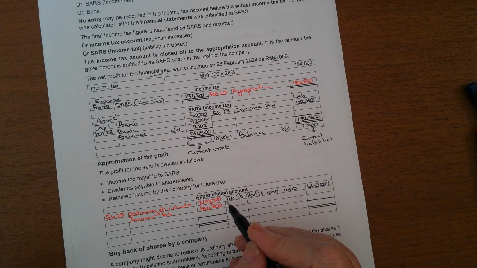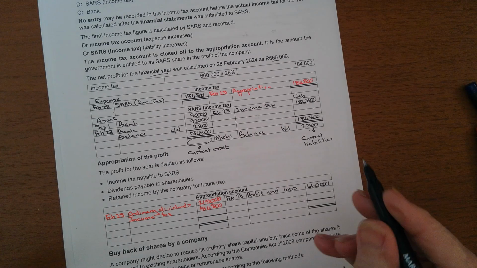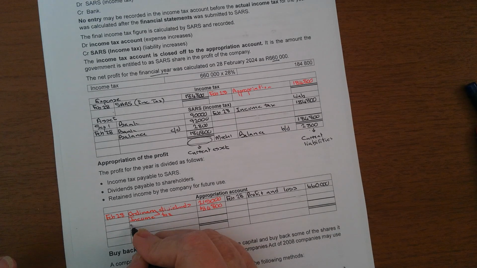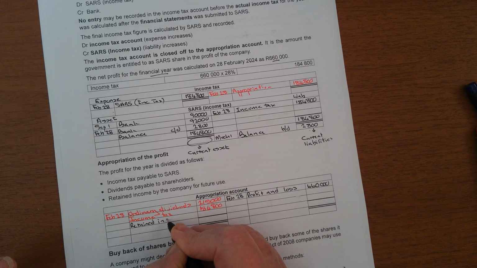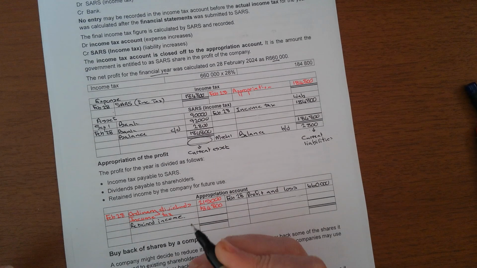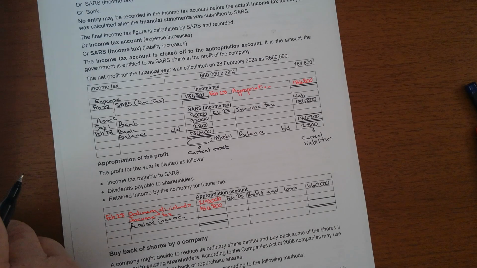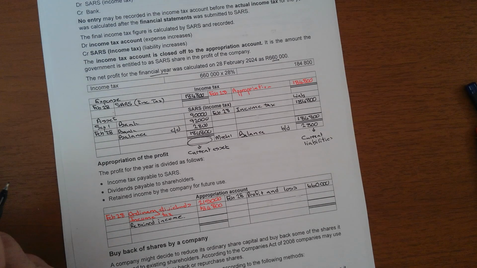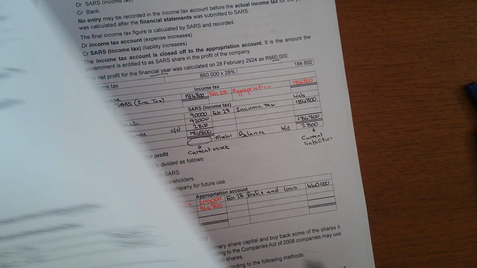Okay, and then I will show what my retained income is at the end of the year after I've taken everything into account. So the retained income was decreased with 23,000.